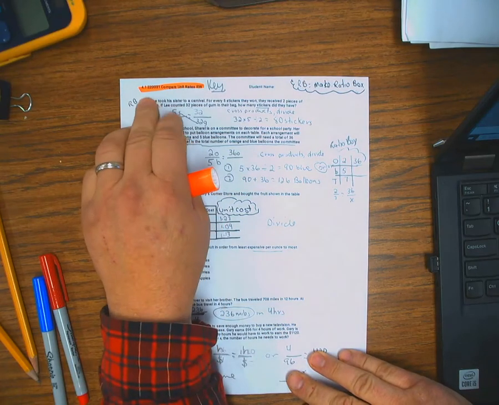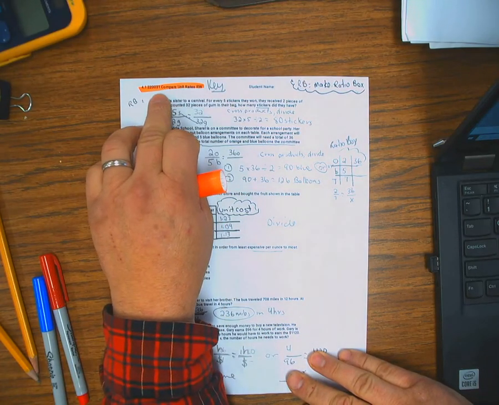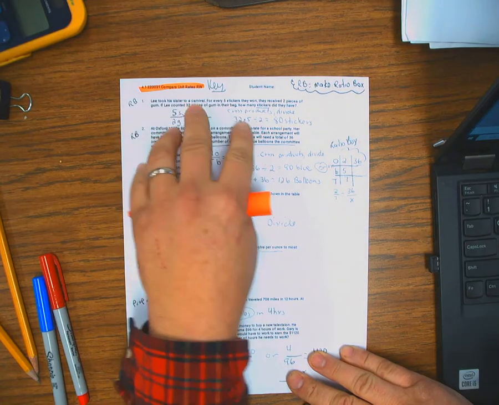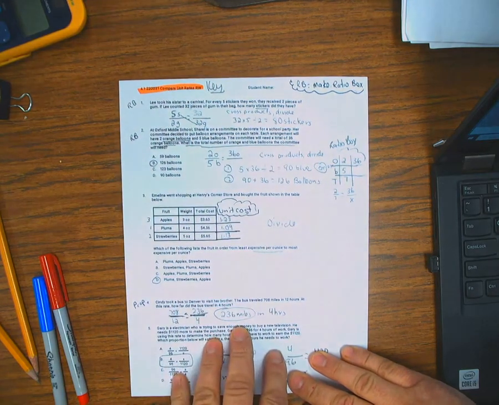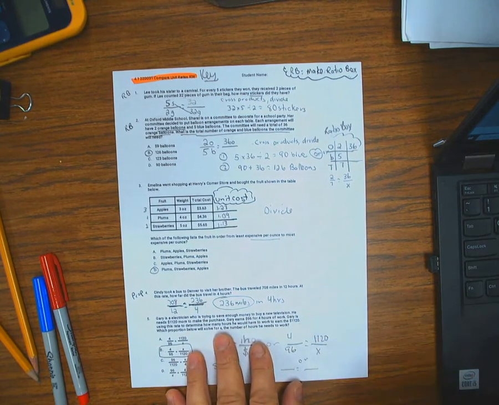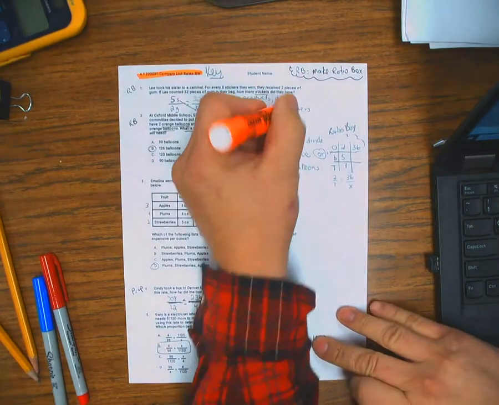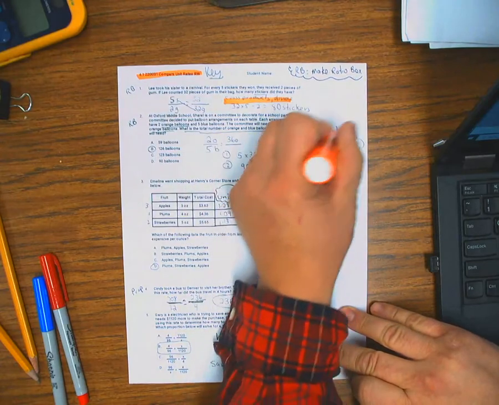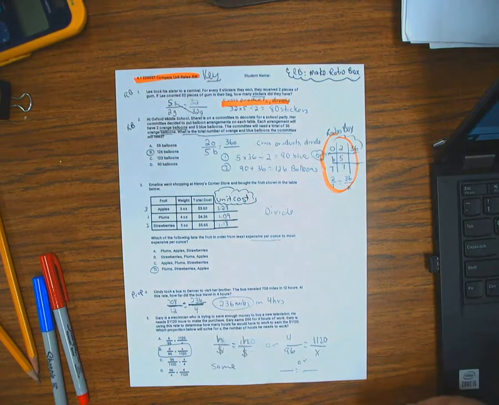Okay, I am doing 220031 compare unit rates. I took the time to do the work ahead of time, and I'll just talk through each problem, make this a quick video. But all of these are based upon what we've been doing using cross products and ratio boxes, comparing unit rates.